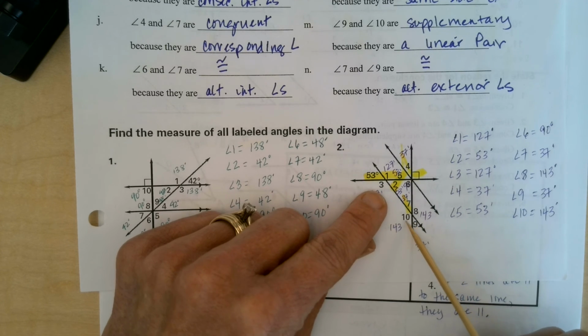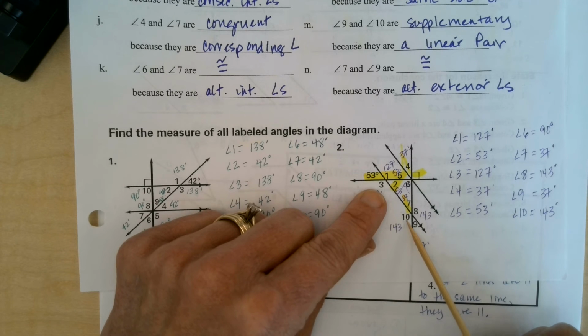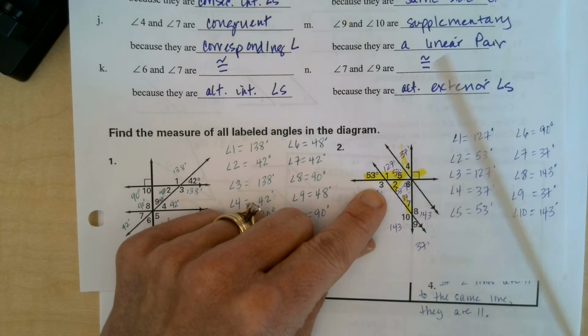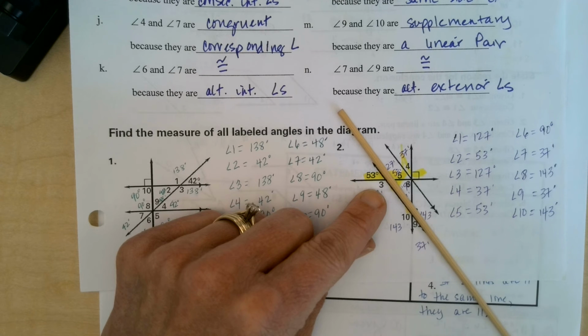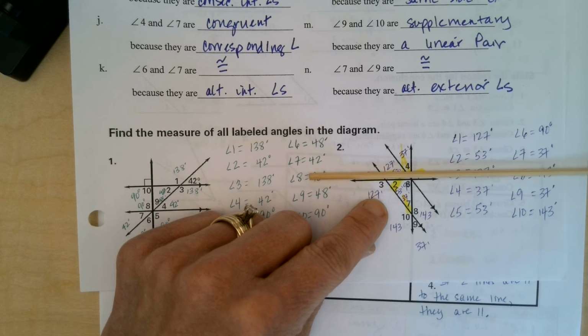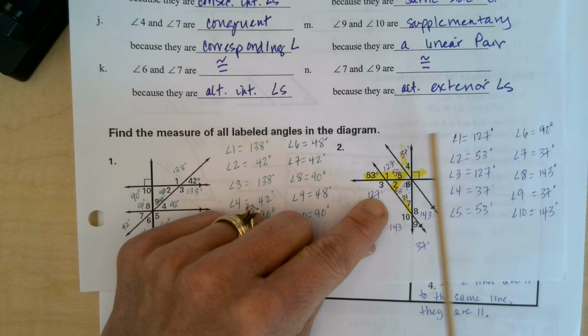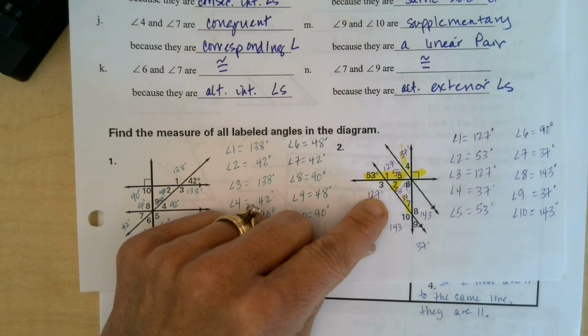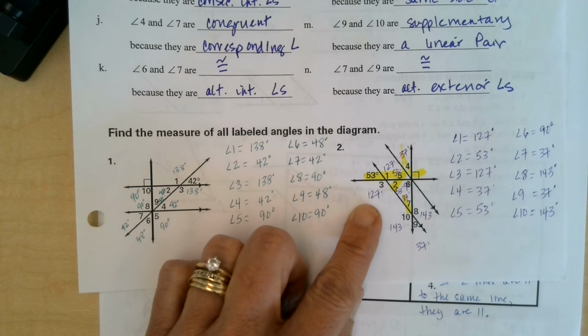So 10 and 3 don't have any relationship because they share this line, but they don't have that second line that helps them out. So this is the angle that sets up 3. This is the angle that sets up 10. So 10 and 3 don't have any story.